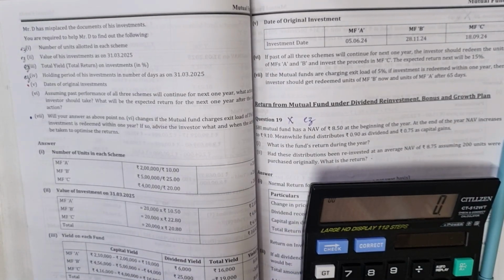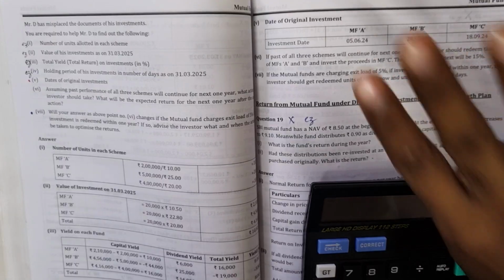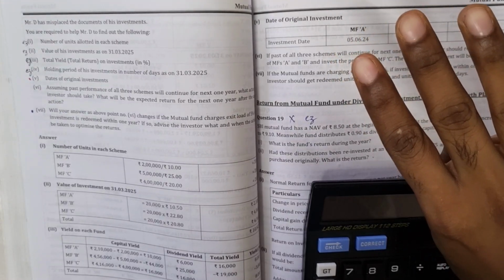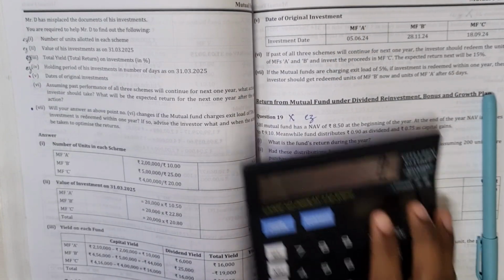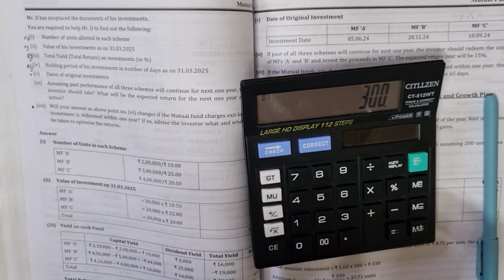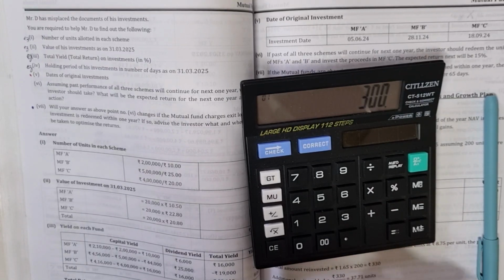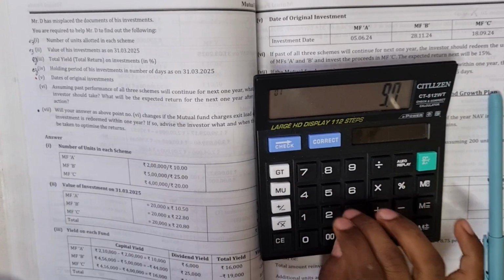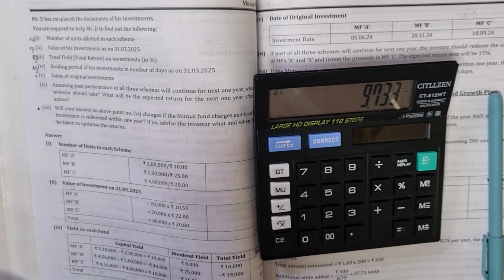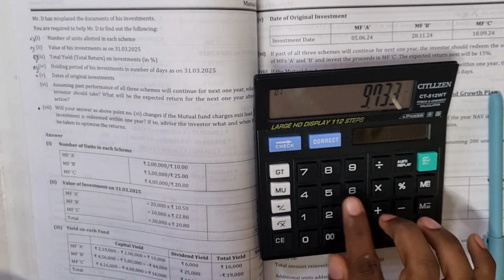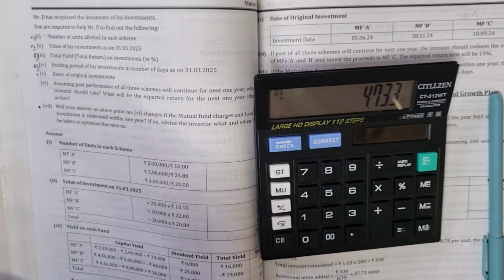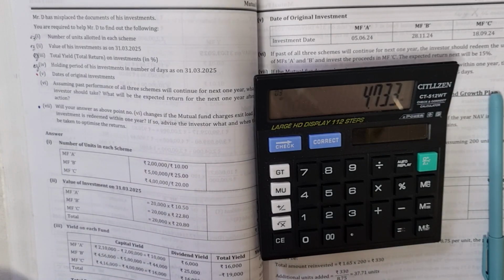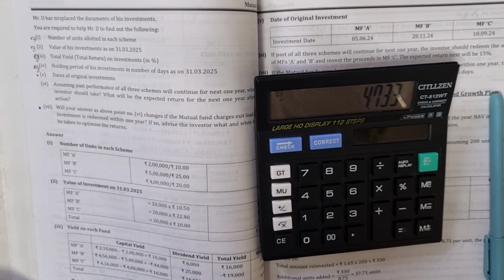Because we are holding it for how many days? 300 days. If you are going to withdraw it, what is the return now? 9.733. If you withdraw it now, how much return will you get? -5. We'll get only 4.633. Since we are holding it for 300 days, just hold it for another 65 days.